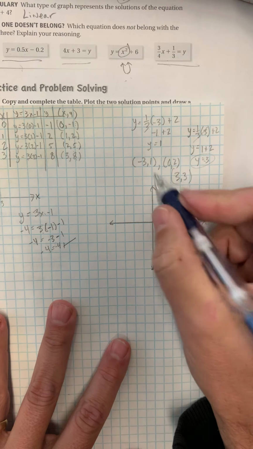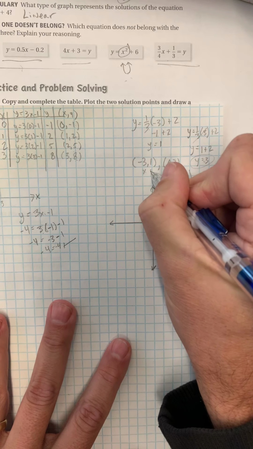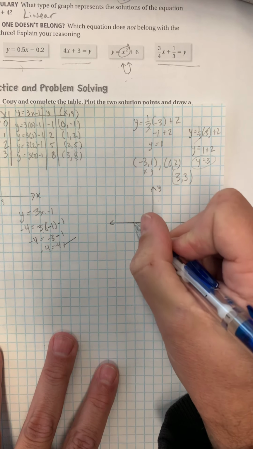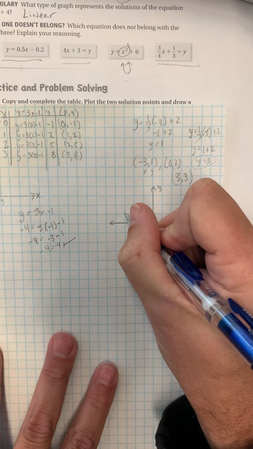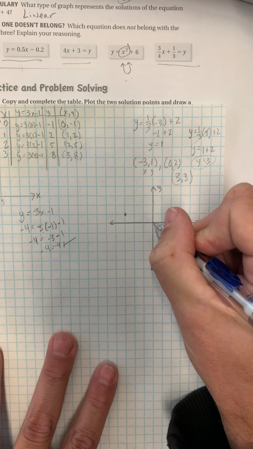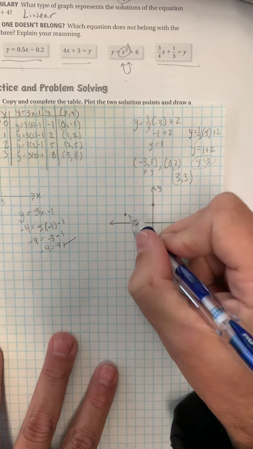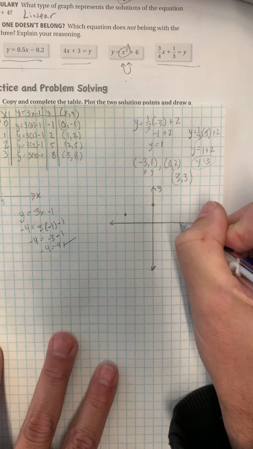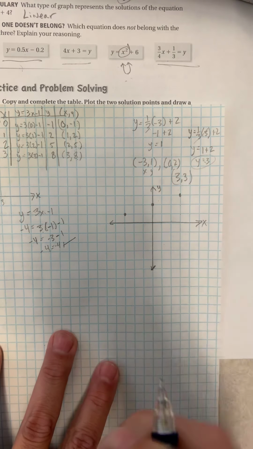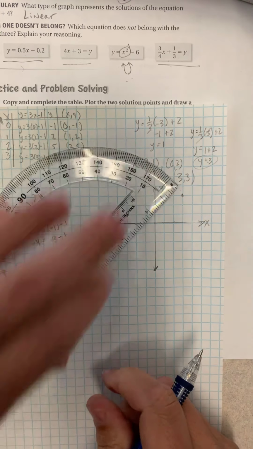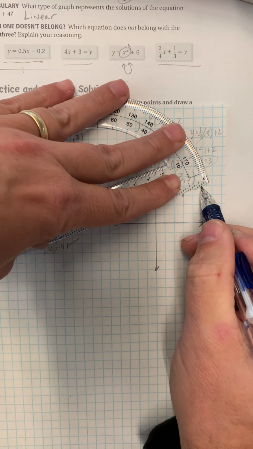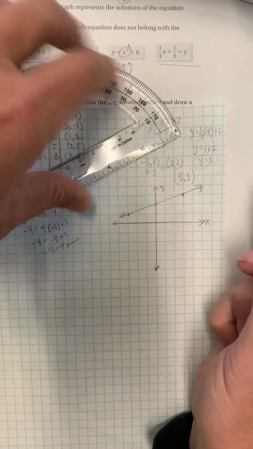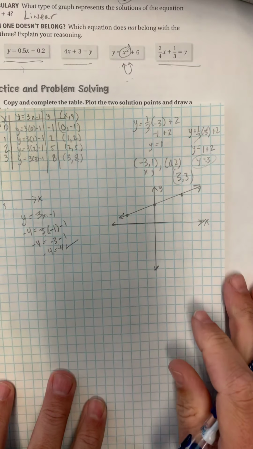I have the ordered pair negative 3, 1. Remember, that's x, that's y. Here's my origin, 0, 0. To the left 3, 1, 2, 3. Up, 1. 0, 2. Right there, those are nice in line. I'd expect that other one to be over here in 3, 3. 1, 2, 3, 1, 2, 3. Look at that. Beautiful. I've got 3 points. And there's my line.